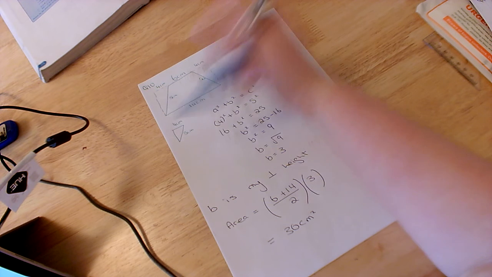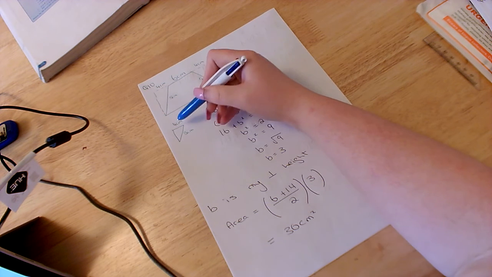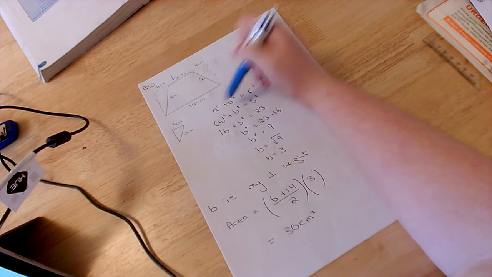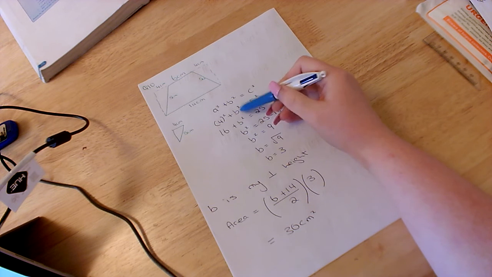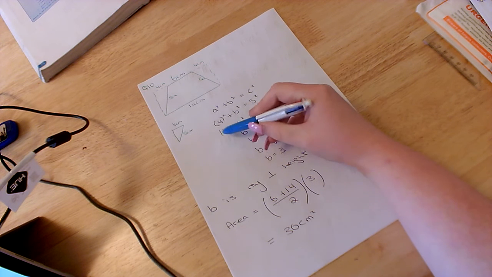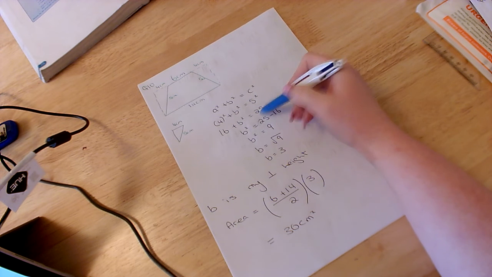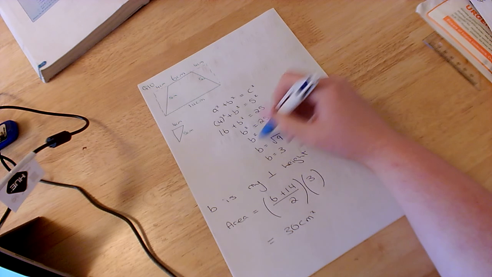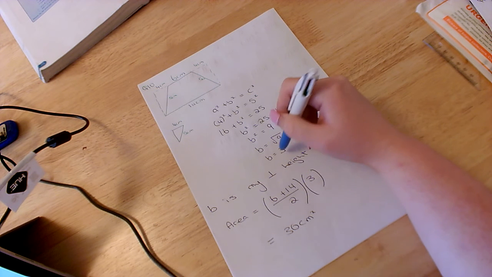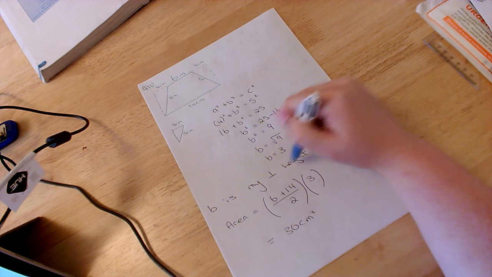What I have then is 4 and 5, so a squared plus b squared is equal to c squared. So I'm going to have 4 squared plus b squared is equal to 5 squared. So I have 16 plus b squared is equal to 25, so b squared is equal to 25 minus 16. So b squared is equal to 9, so b is equal to 3. So b is my perpendicular height, so from here to here that's 3.